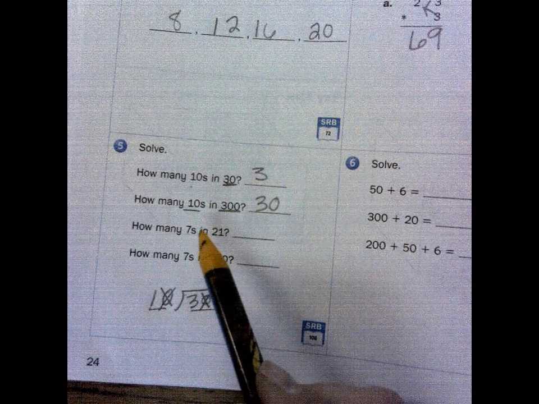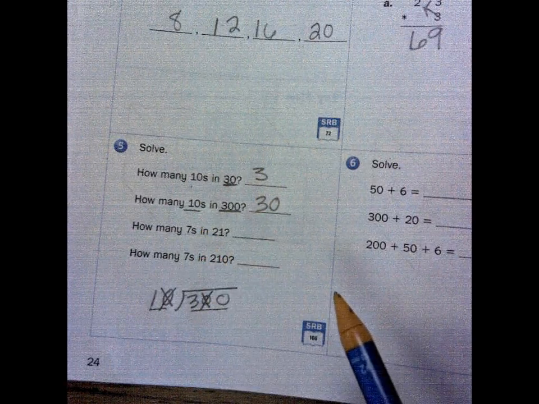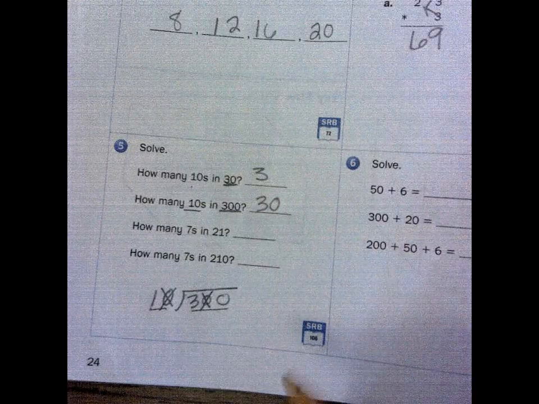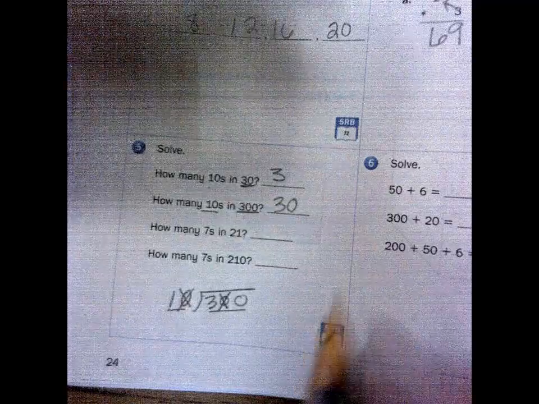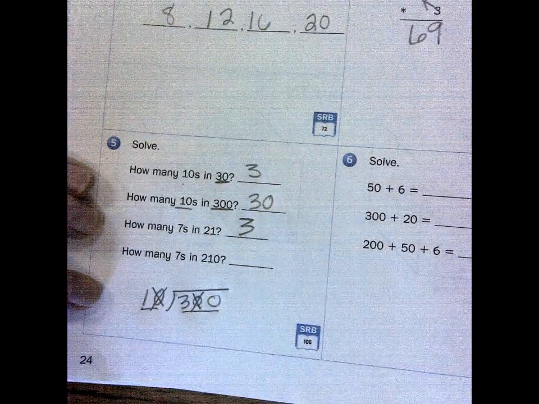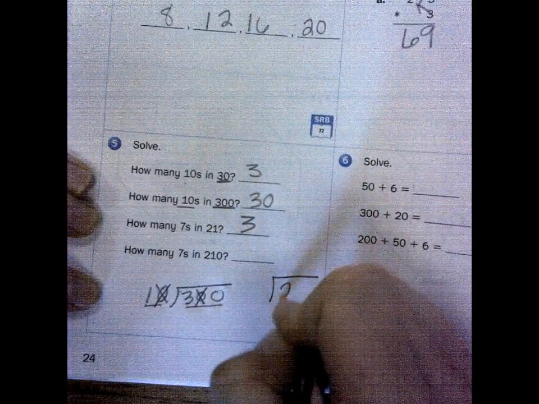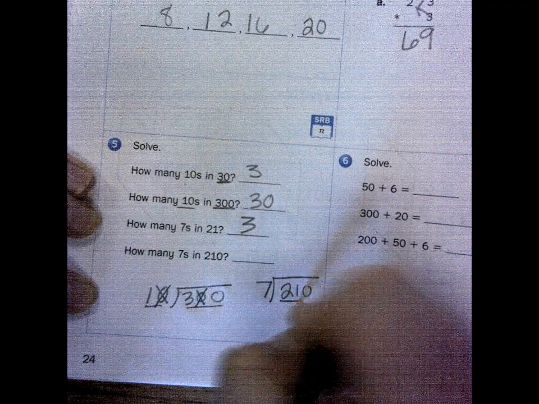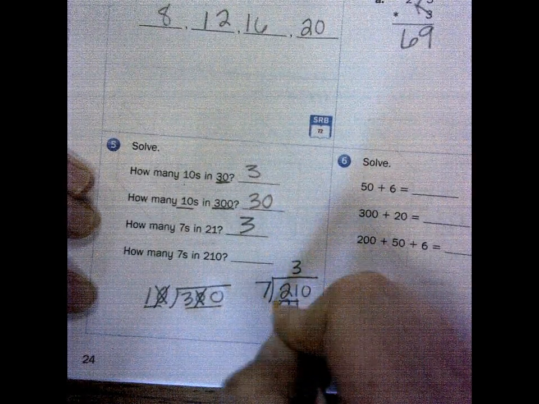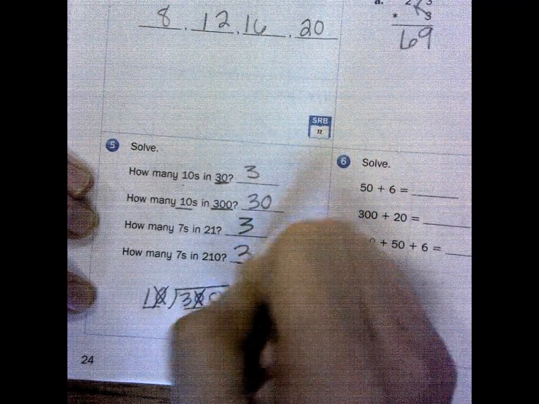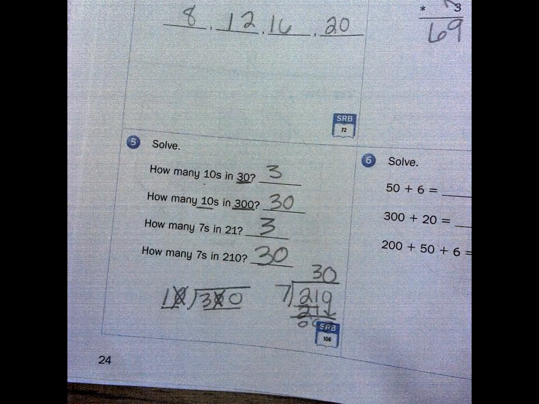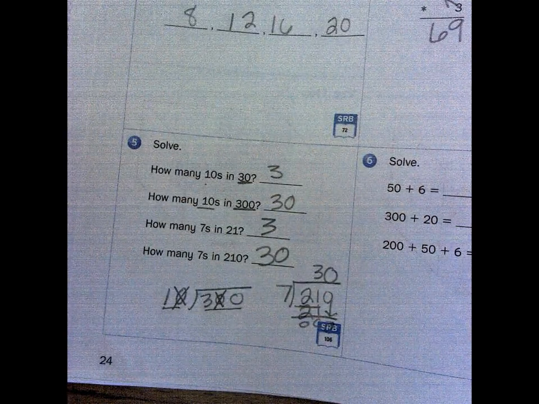Now how many 7s are in 21? I'm just going to divide. 21 divided by 7 is what? Go to my 7 row. Stop when I get to 21. And I get 3. Now we can divide here. 7 goes into 21. We know 3 times. Bring down the 0. 7 can't go in a 0, so it also goes in 30 times. So there are 30 7s in 210.